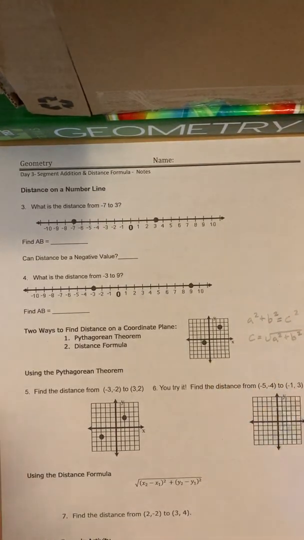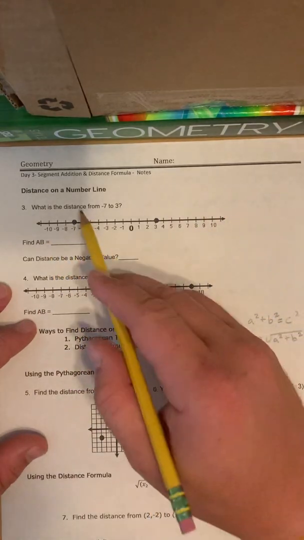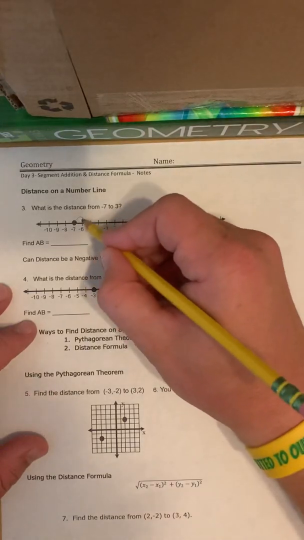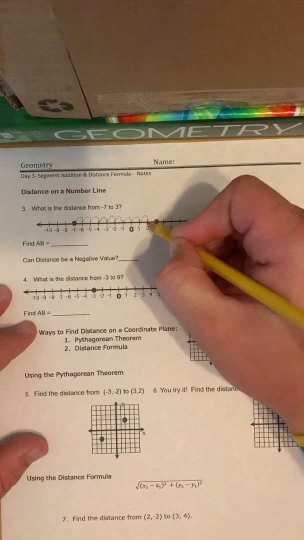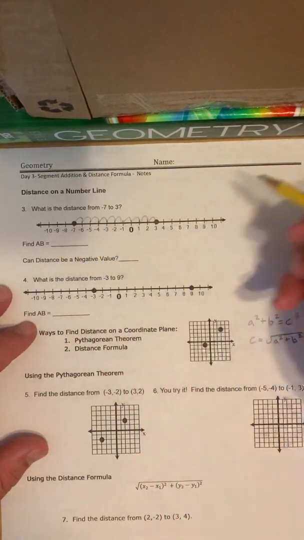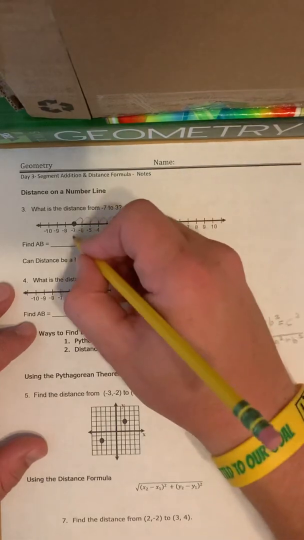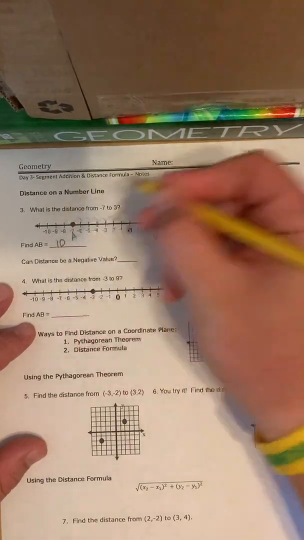So on a number line, it's very easy. It's really just counting. Again, we just have one axis here. This would be X, a horizontal axis. So there's a number line. What is the distance from -7 to 3? Well, count them. 1, 2, 3, 4, 5, 6, 7, 8, 9, 10. So there are 10 spaces between those two. So find AB, that would be the distance from A to B, and that would be 10.